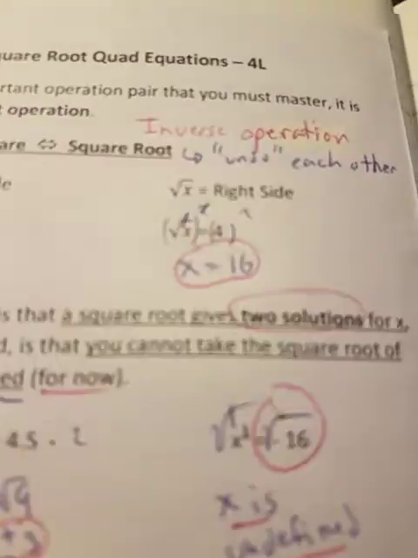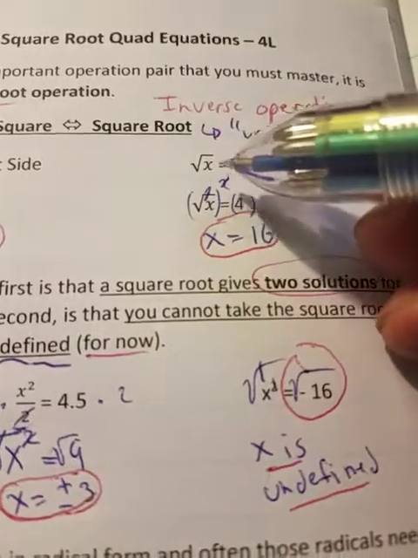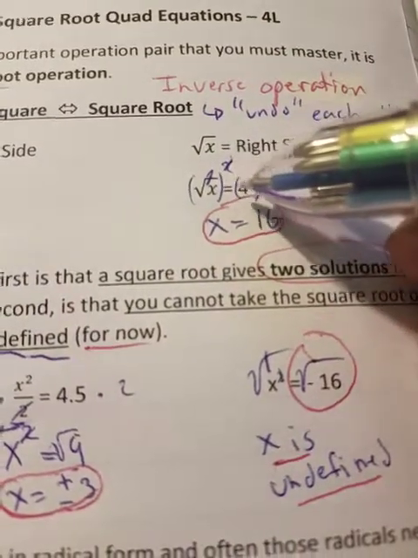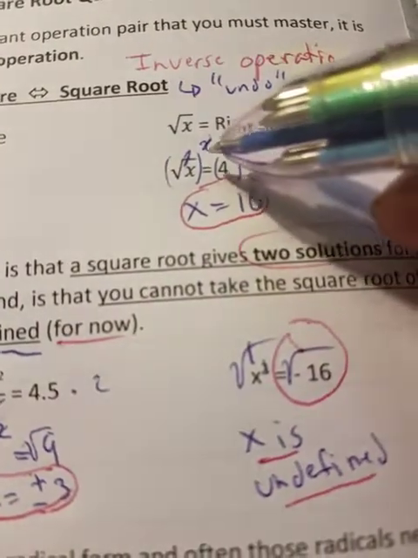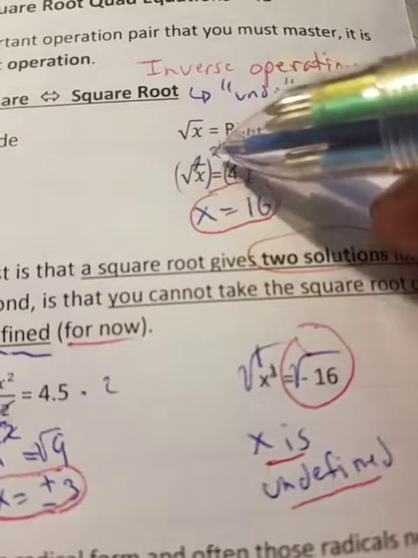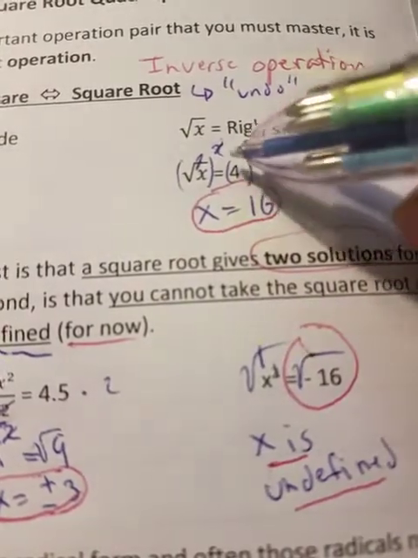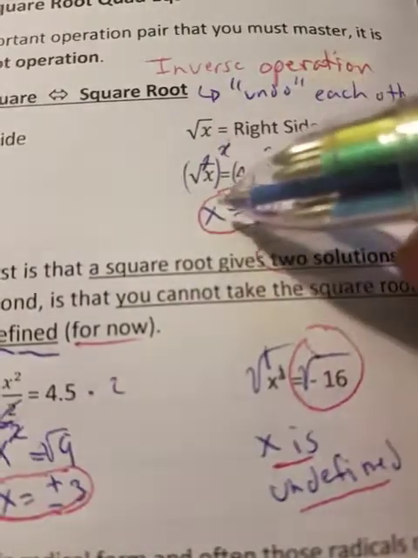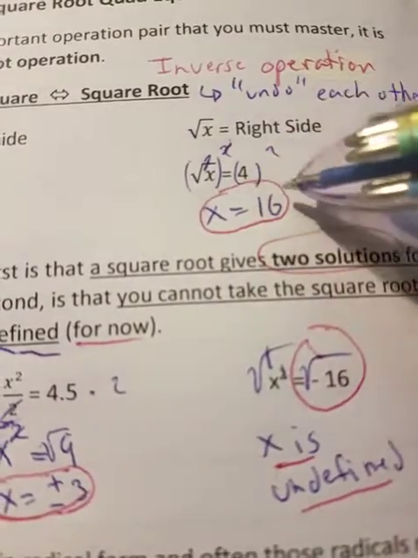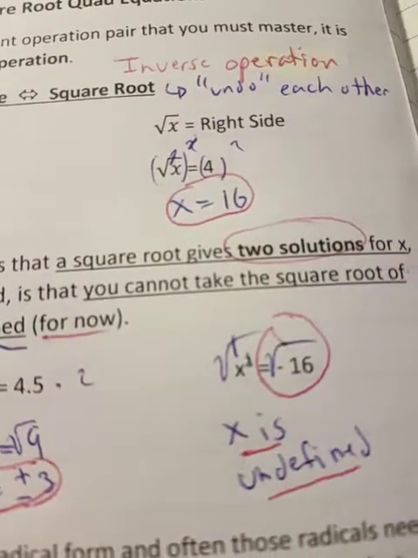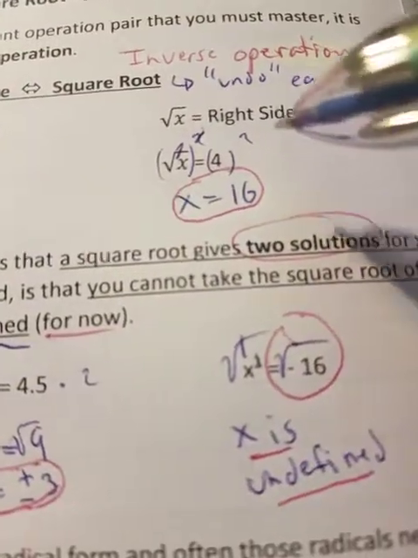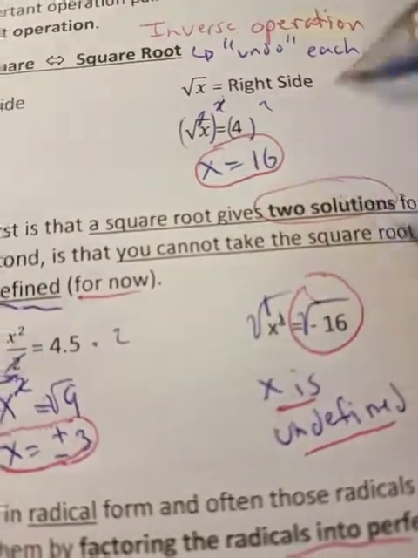Now for this one, we have the other side. What if you have a square root? Look over here: square root of x equals 4. We see a square root. If we want to get rid of that, we square both sides. This square gets rid of the square root, so you're left with x. 4 squared is 16. For this one, there's only one solution, and it's only 16. This doesn't have a plus or minus. When you square root, you do. When you square, you don't. So that's the only solution to that equation, 16.